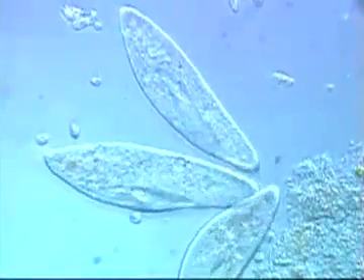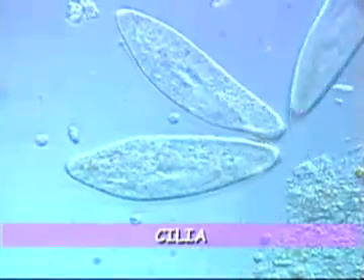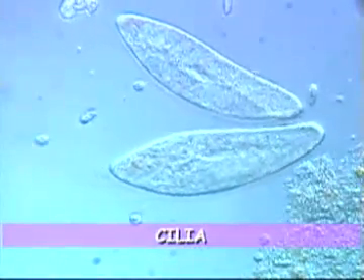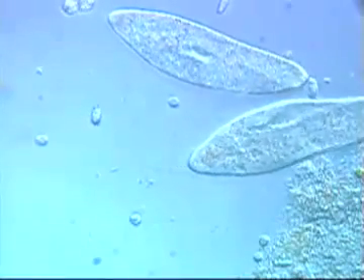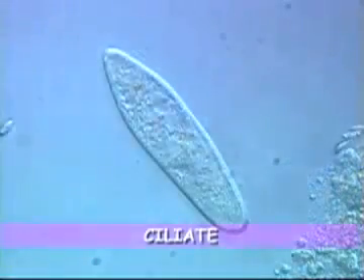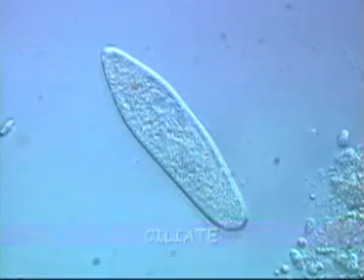These organisms resemble tiny slippers as they swim about looking for food. Paramecia are covered by rows of short hair-like strands called cilia, which are visible here along their outer edges. A protozoan that has cilia on any part of its body is called a ciliate. Most of the protozoa you will encounter are ciliates.